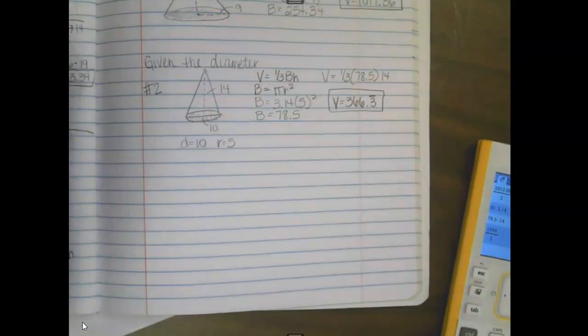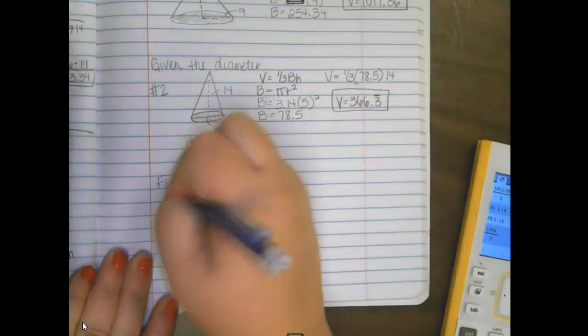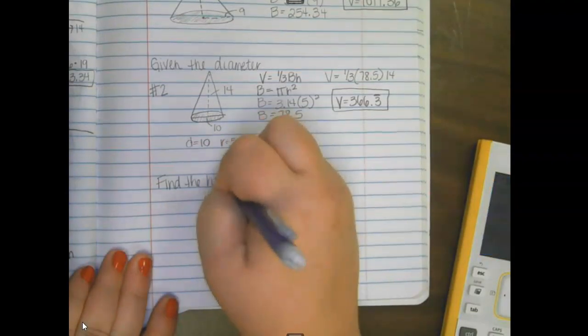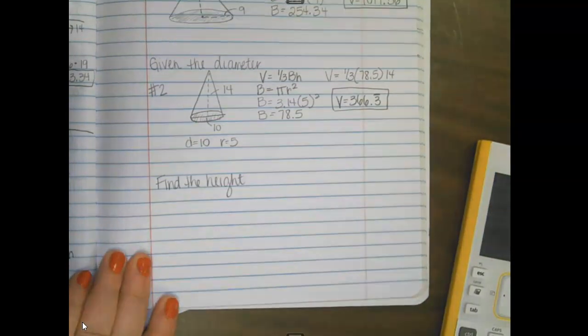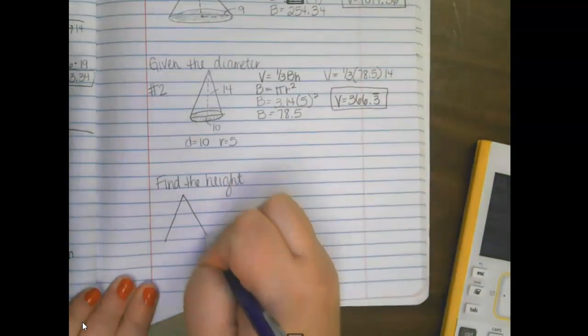Alright, in our last example, we're going to look at a cone, and then we're going to be done with today's lesson. I know this is a long video. This one is to find the height. So I'm going to draw my shape, draw my cone.